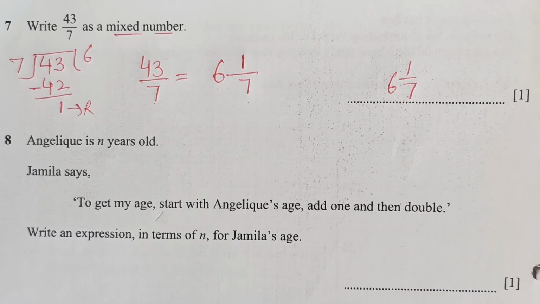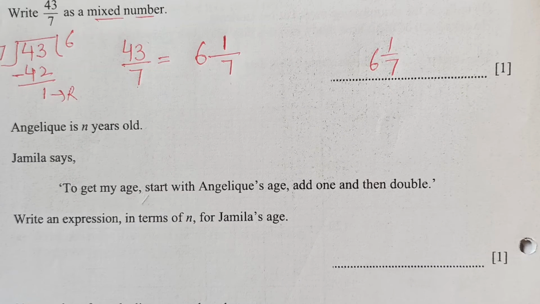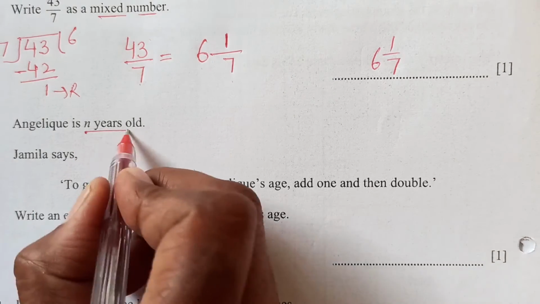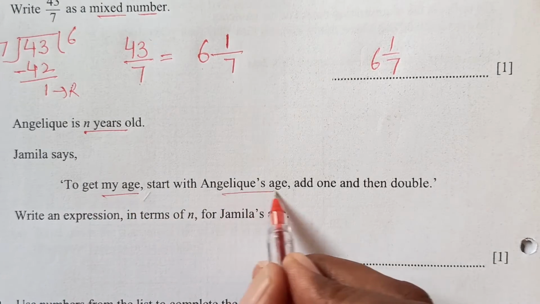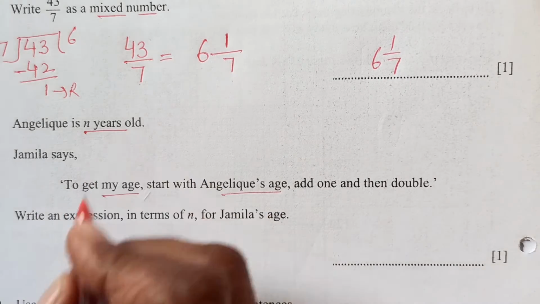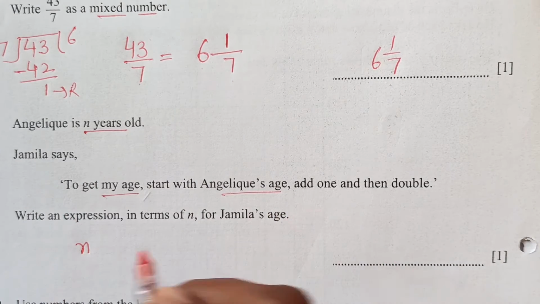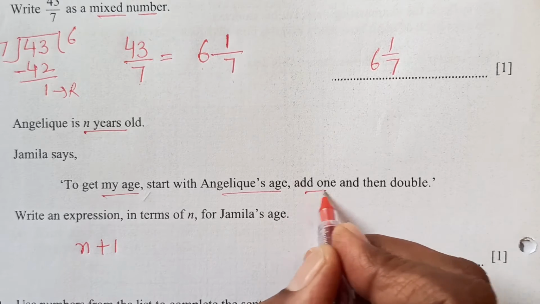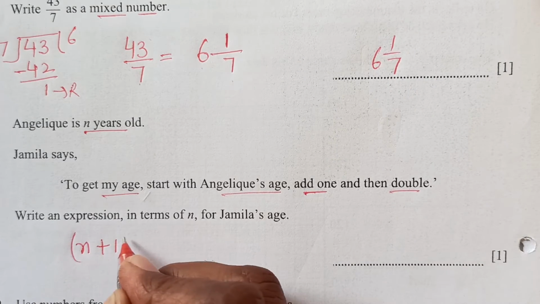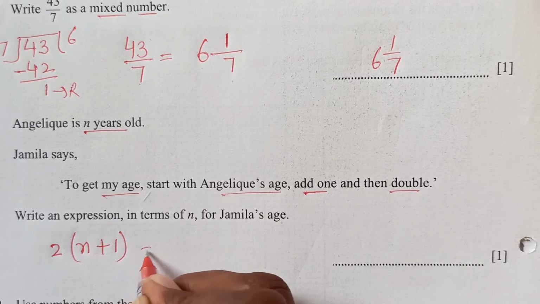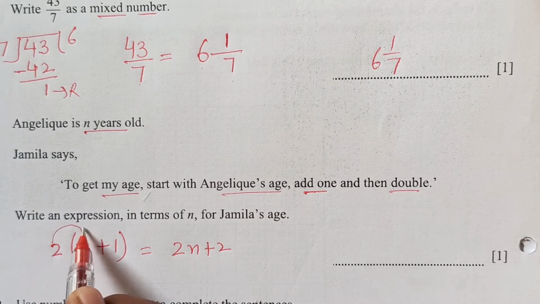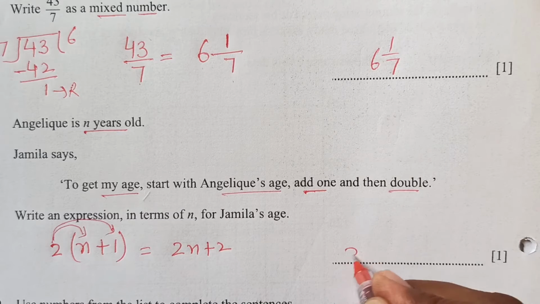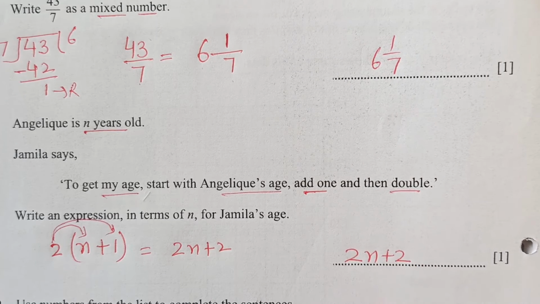Now the next question we have: Angelic is n years old. Jamia says, to get my age, start with Angelic's age and add 1. Angelic's age is n and add 1. Added 1 and then double. So double this. So that is going to be 2(n plus 1). When you open the bracket, 2 times n and 2 times 1. This is 2n plus 2.